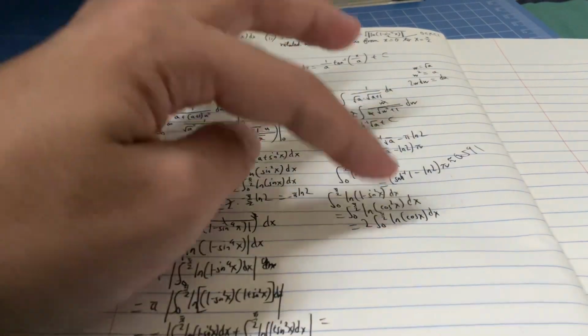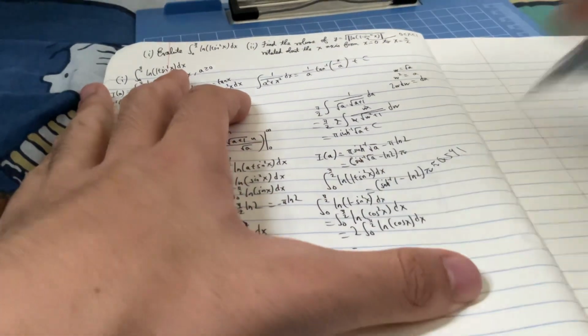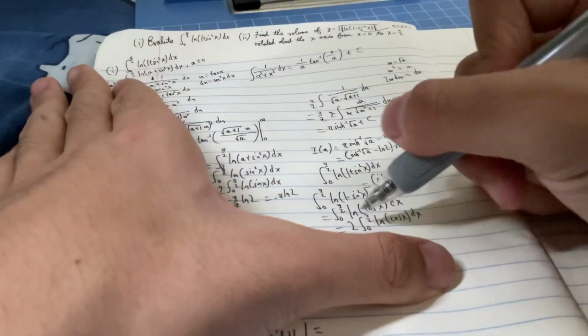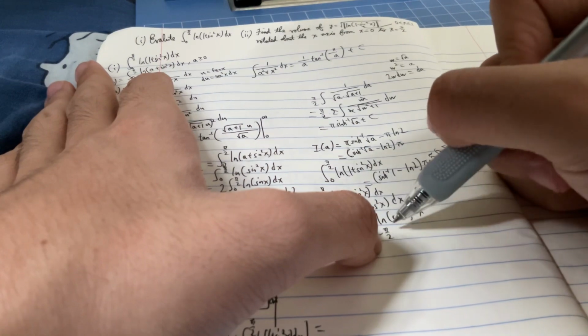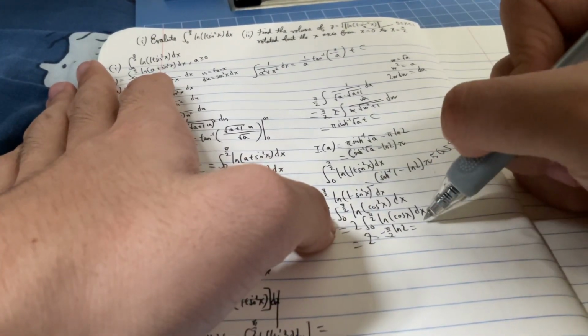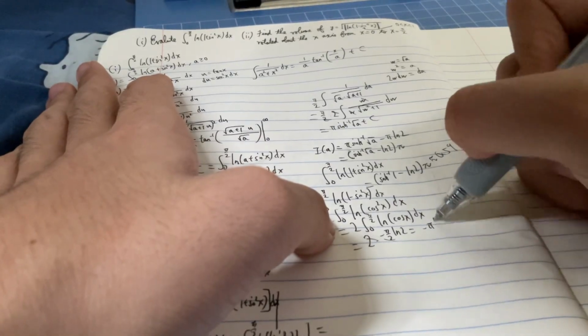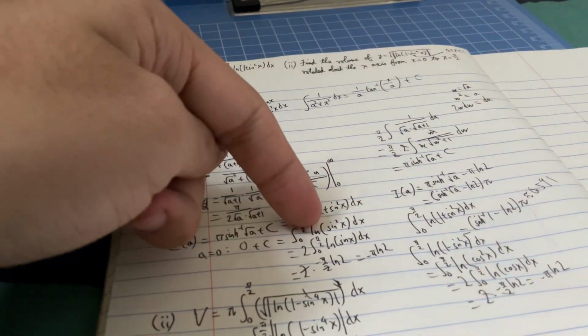So just another absolute value. And then this is also a famous result. This is just 2 times negative pi over 2 times ln 2. So simplify to negative pi ln 2, which is the thing we already did here.